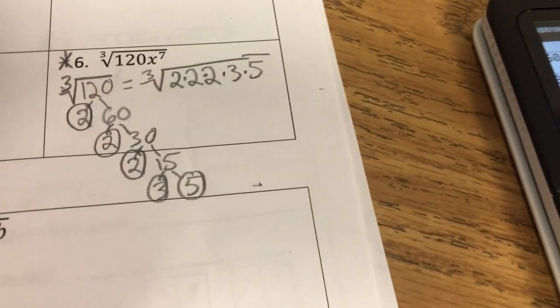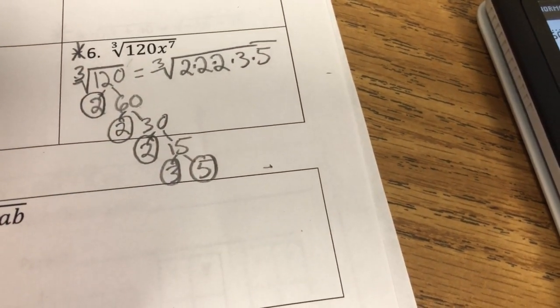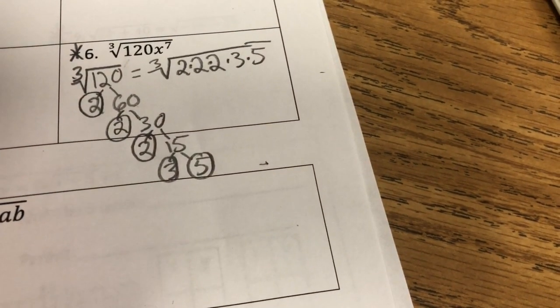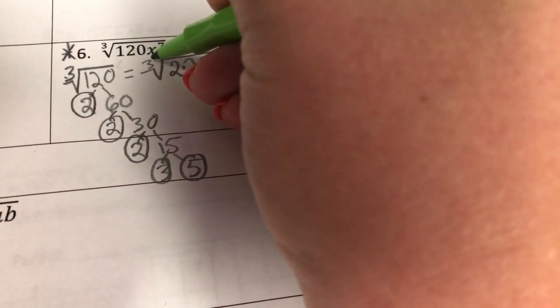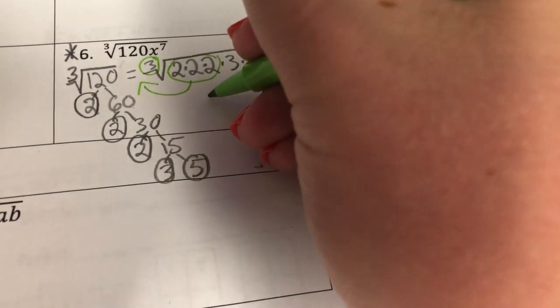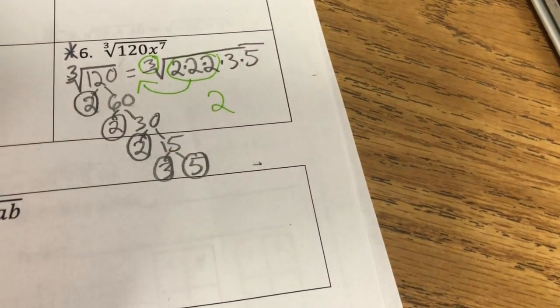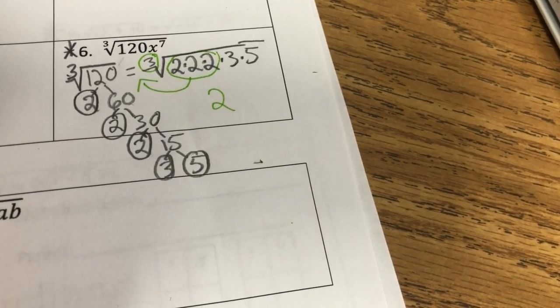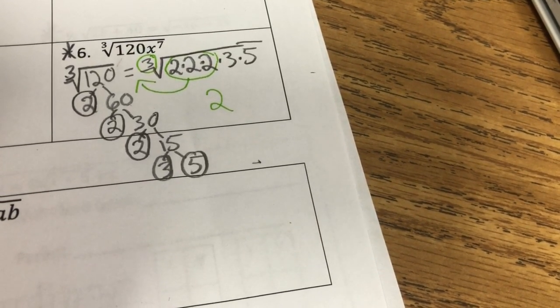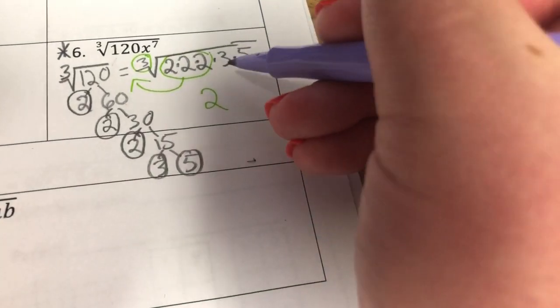So then I'm going to group 3 of the same thing together and move outside of the radical. Because of the 3, I can group 3 2's together and move outside of the radical. So I get a single 2. And then the 3 and the 5.